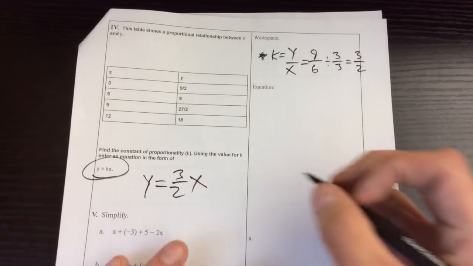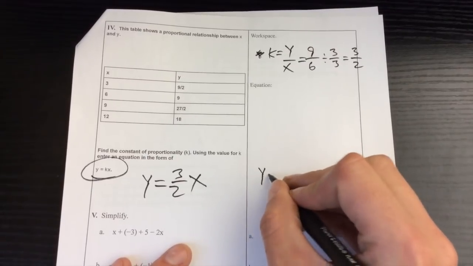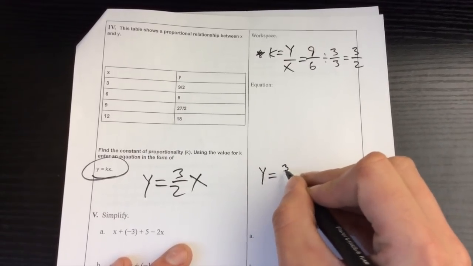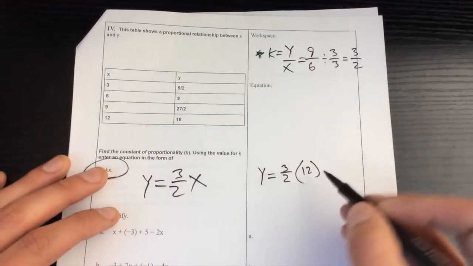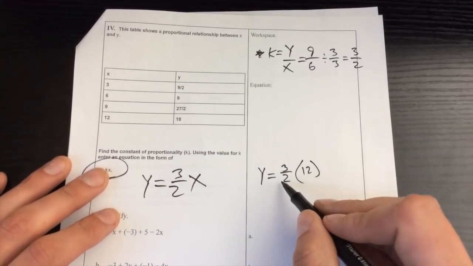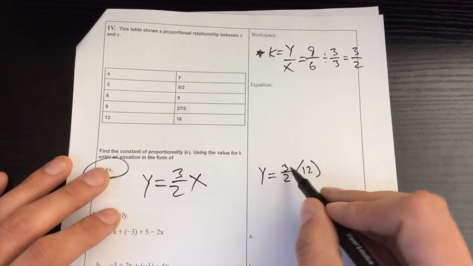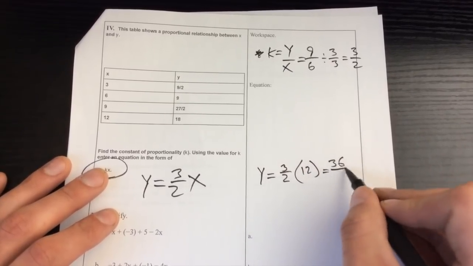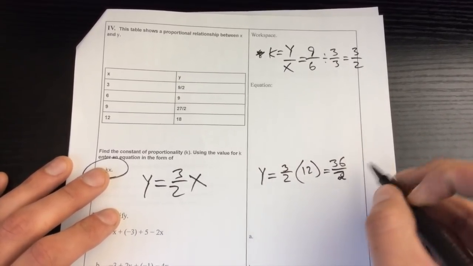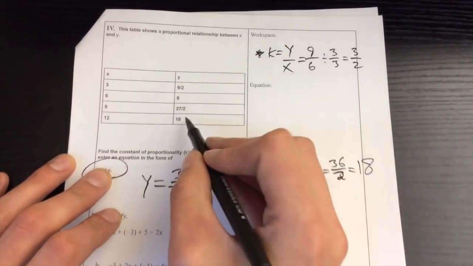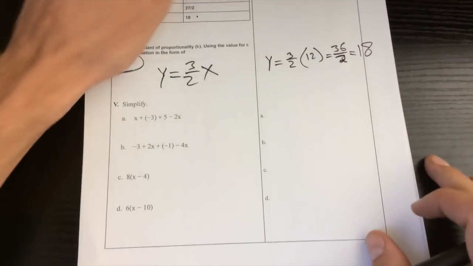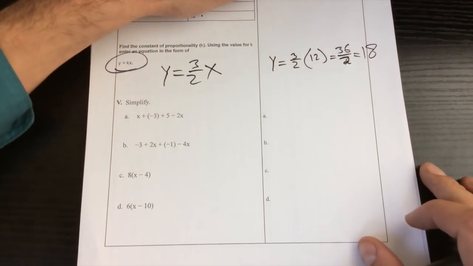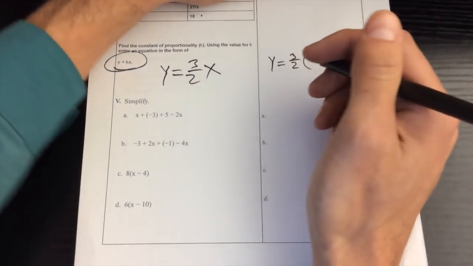I'm going to show you just to show you. So, for example, y equals 3 over 2 times, let's go ahead and use 12. I'll do 12 times 3. 12 times 3 would be 36. 36 divided by 2 is 18, which is what I thought it was going to be. All right, and on to 5. We're almost there. Pretty short one here. Look out just in case there might be a couple extra questions. I will let you know if there's going to be more.